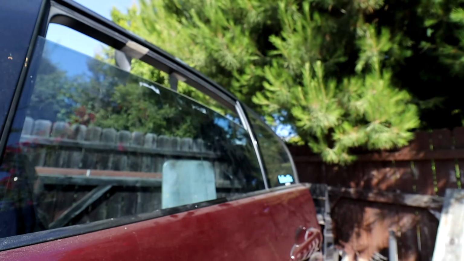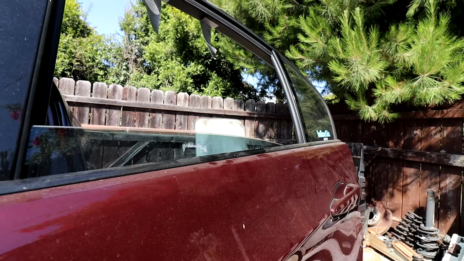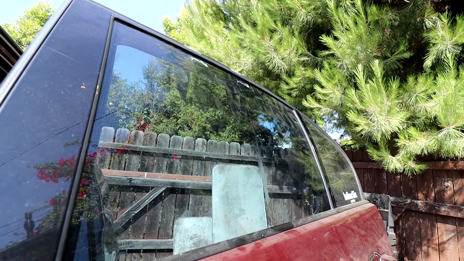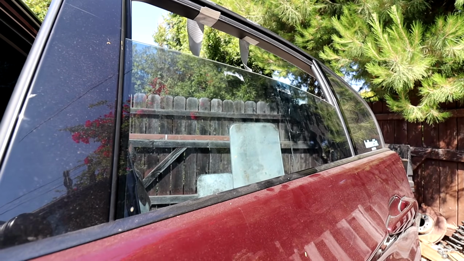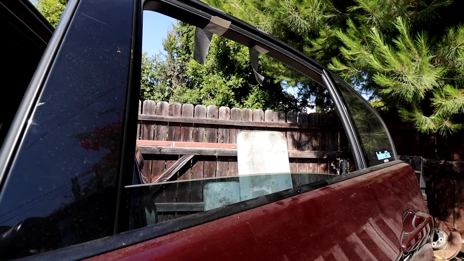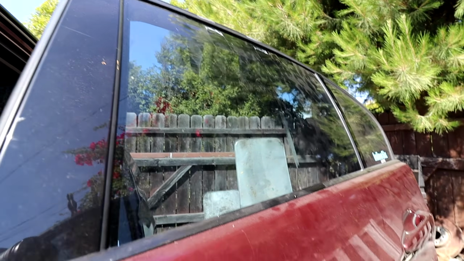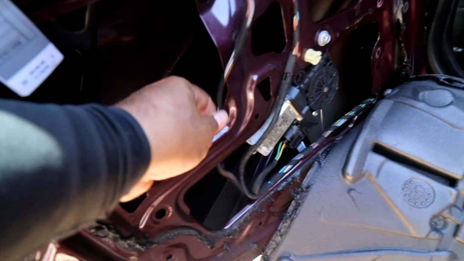So now I'm going to roll the window all the way up, and then I'm going to press up and hold it in the up position for 10 seconds. One, 2, 9, 10. And it should be good to go after that. Alright, so it looks like it's working properly. Now I'll go ahead and test it on the switch on the door here. Where's that? Right here.